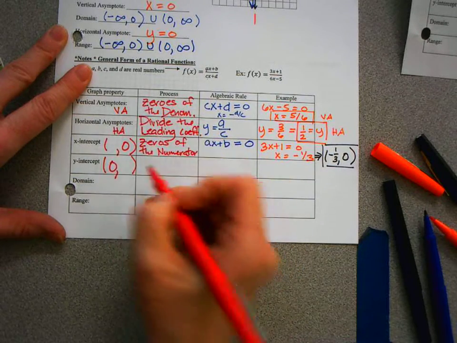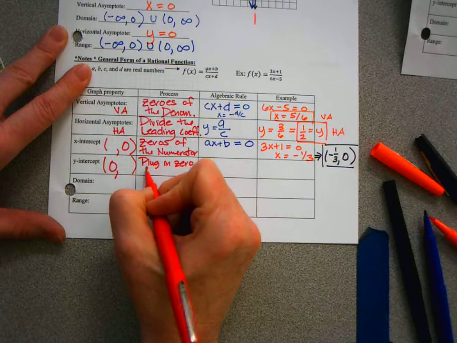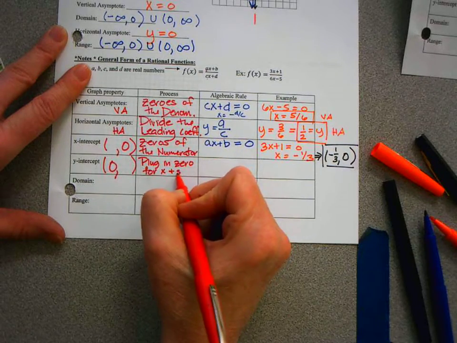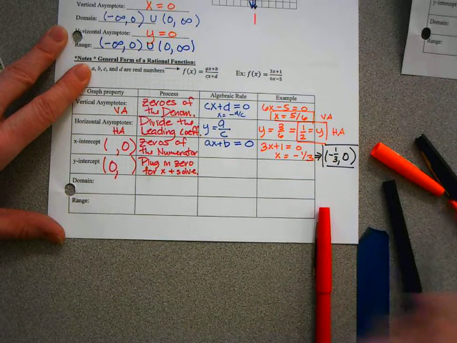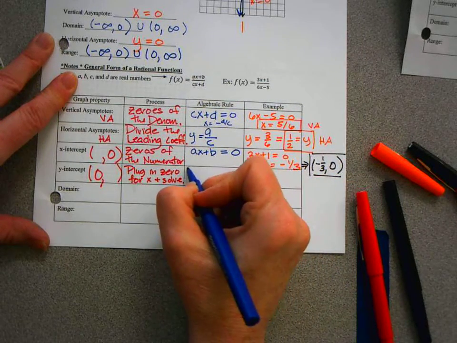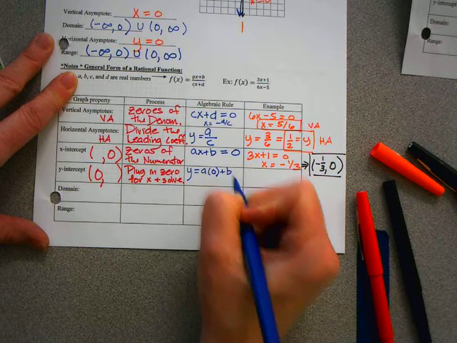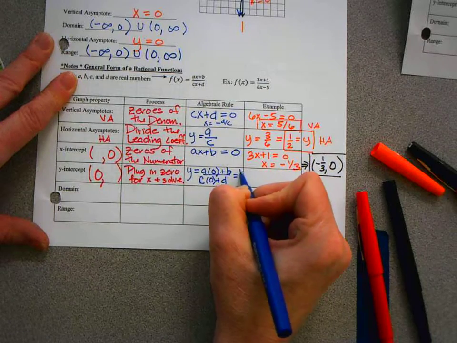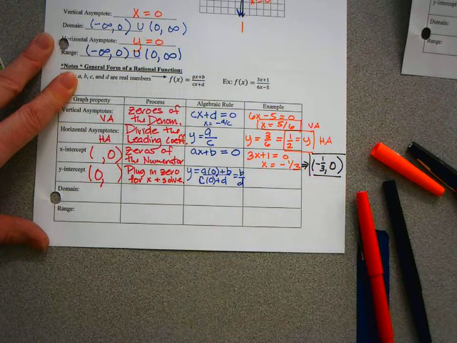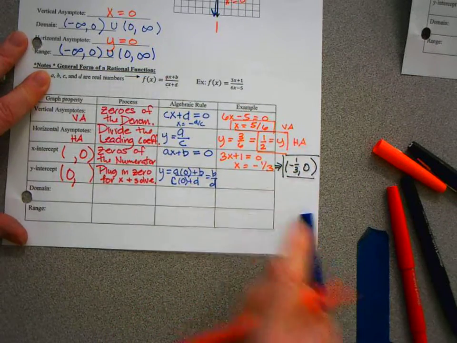The process here is plug in 0 for x and solve it. So in my general form, y equals a times 0 plus b over c times 0 plus d. A number, b over d. So let's do it in our example. Okay, we're going to plug in 0.